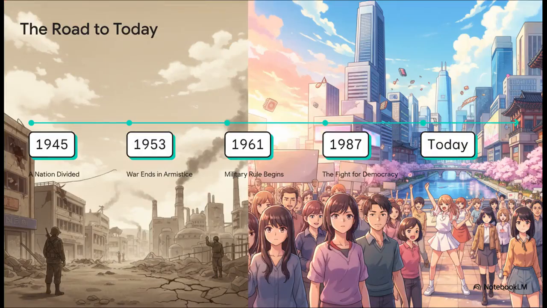Okay, so this timeline gives us a quick roadmap. We're starting in 1945 with a nation divided, then the war, military rule, the big fight for democracy in '87, and finally, where it is today as an economic and cultural power. So, yeah, let's dive right in.